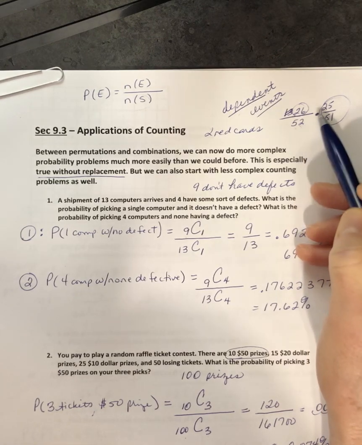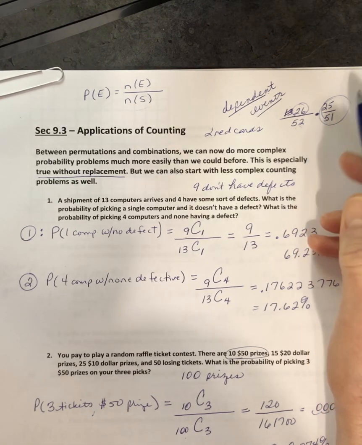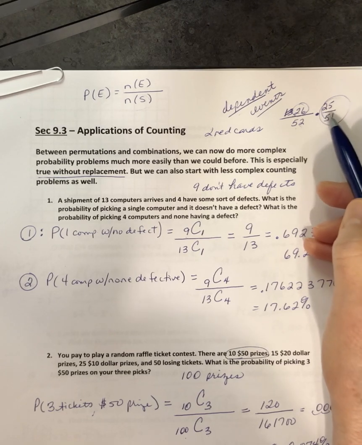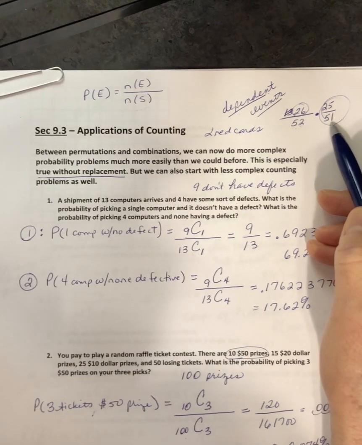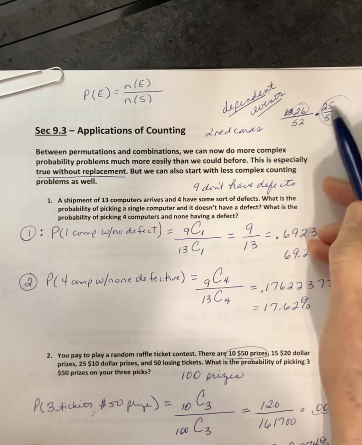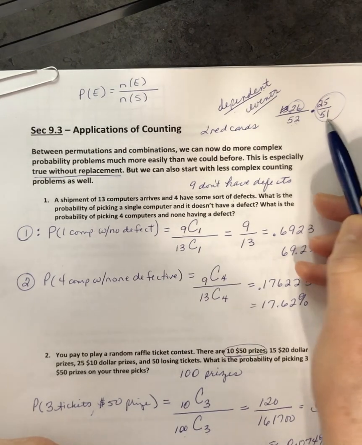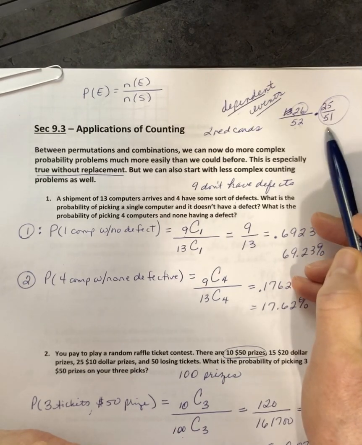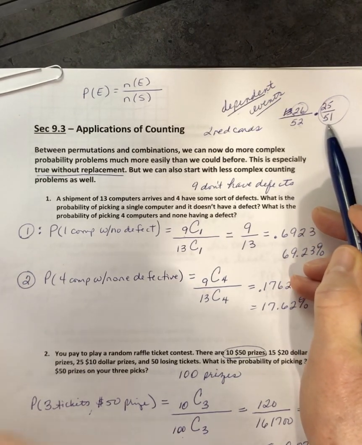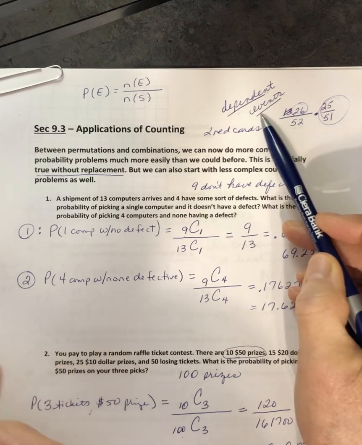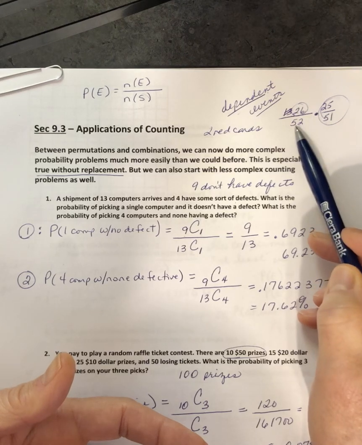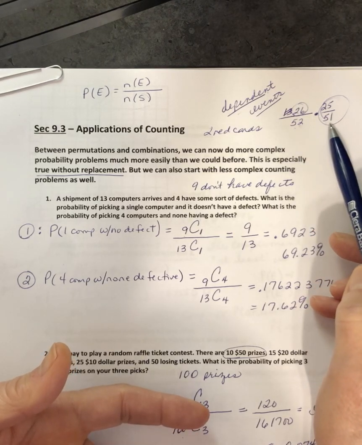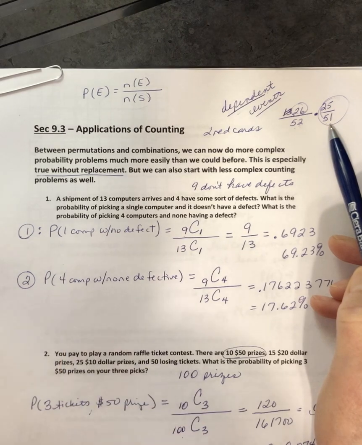Assuming that it's successful, then what we want to do is draw the next card. But the problem is we only have 51 cards left. So there are 25 cards left that are red divided by 51. So what's happened is this is a without replacement. We drew a card, we didn't replace it, we drew another card. This is what we call a dependent event. And the occurrence of the first event definitely affects the probability of the second one.